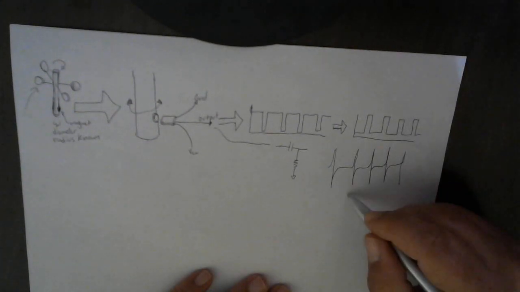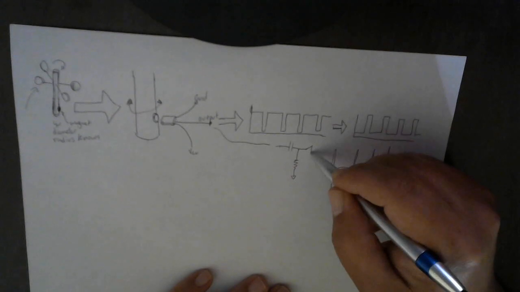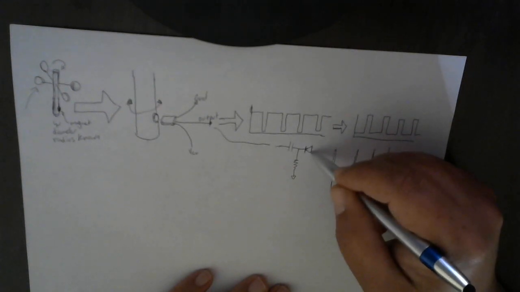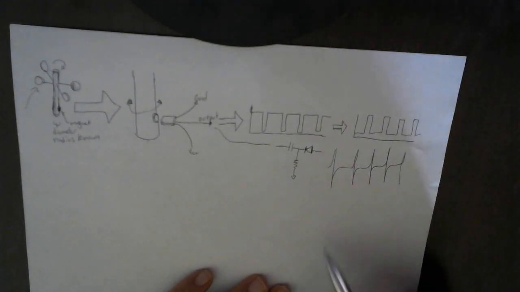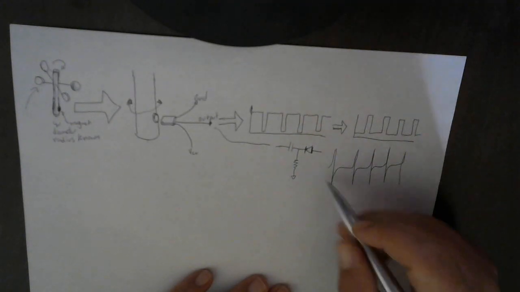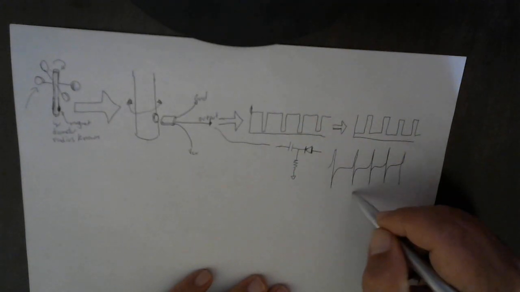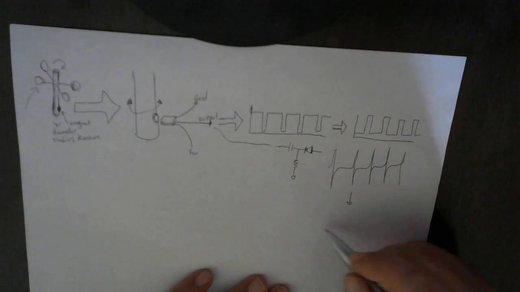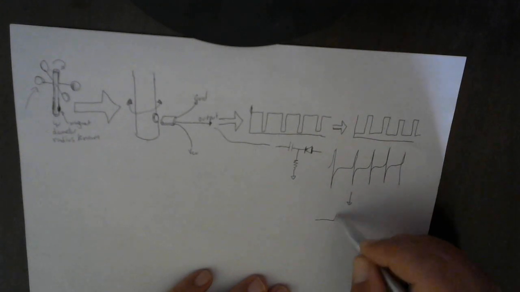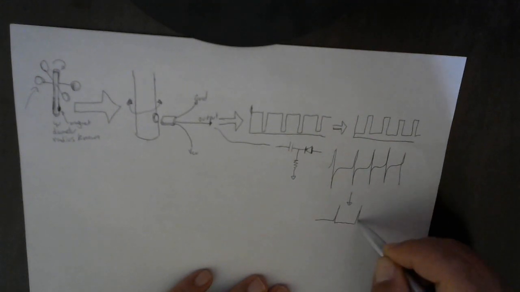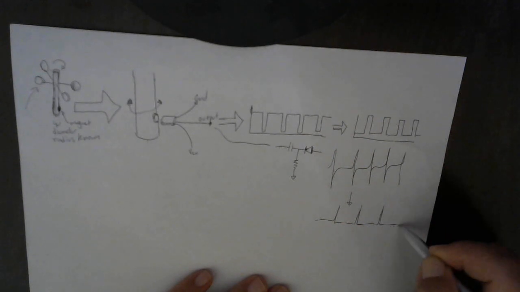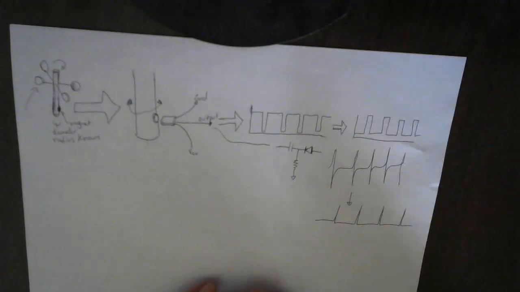We could put a diode facing backwards onto the circuit, which will, with the diode, make it look something like this, which will really narrow the pulses, make them easy to count.